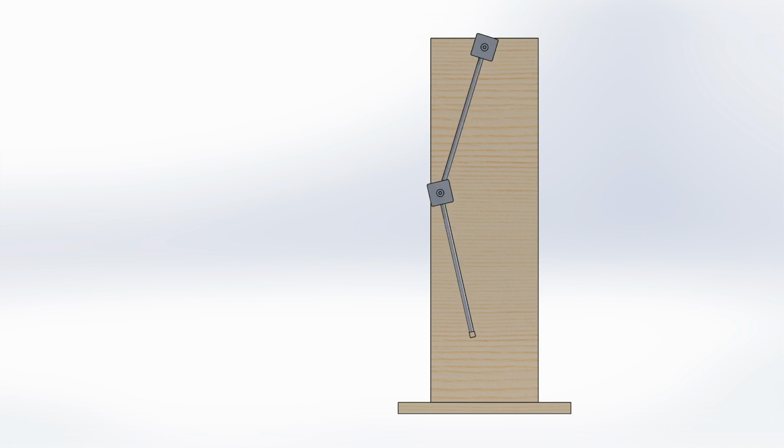In this case, the damping is 0.001 pound-force-second per degree for the top arm and 0.005 pound-force-seconds per degree for the bottom arm. And these numbers are the same for most of the simulations I will show.